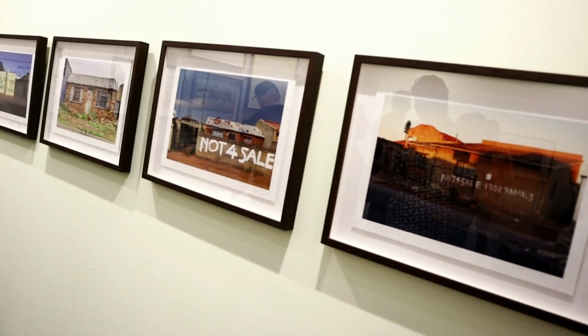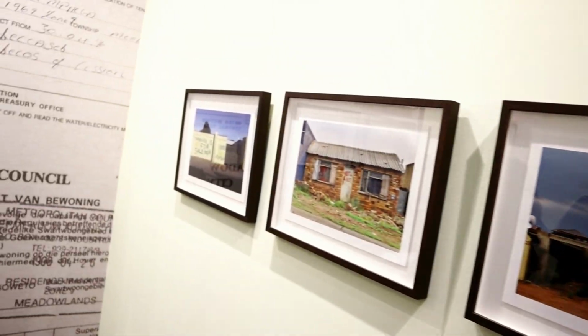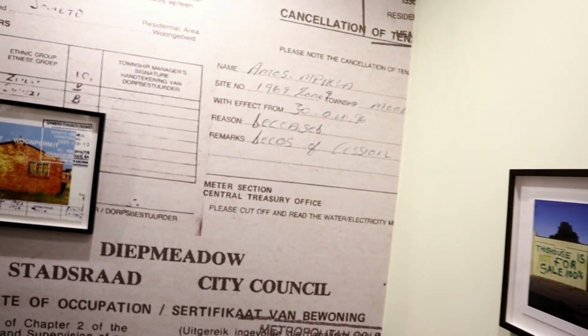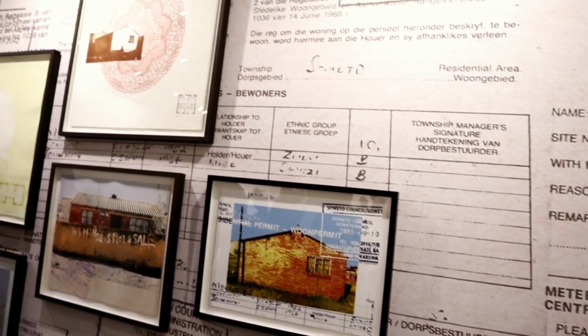My brother, please tell us more about this art gallery, this exhibition so far. I love what I'm seeing right here because I can see that it's inspired by our townships. Tell us more about this experience so far.